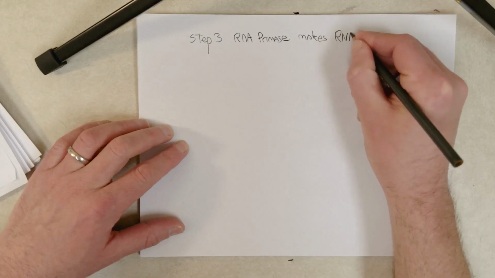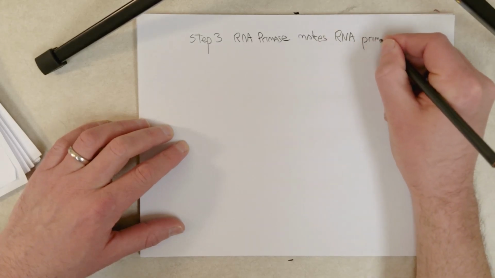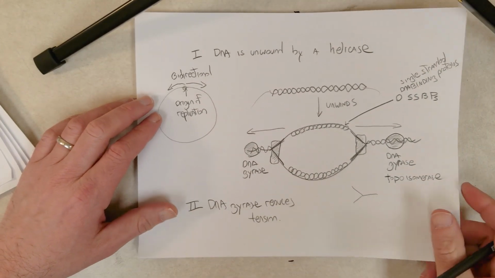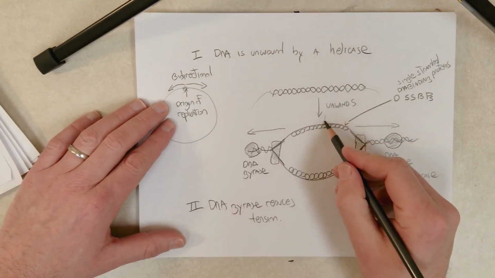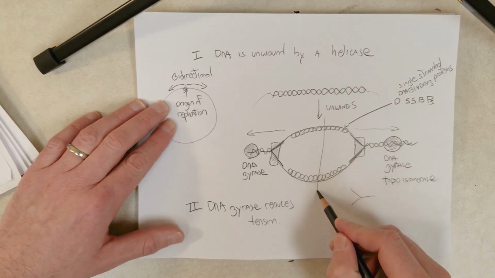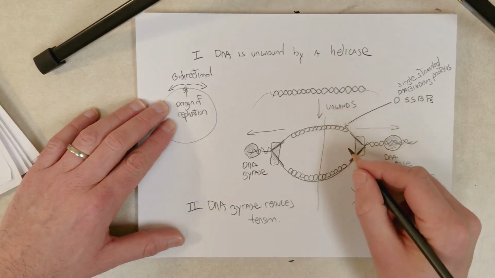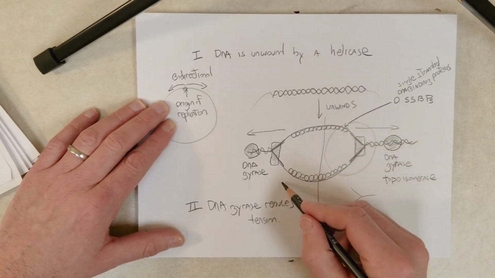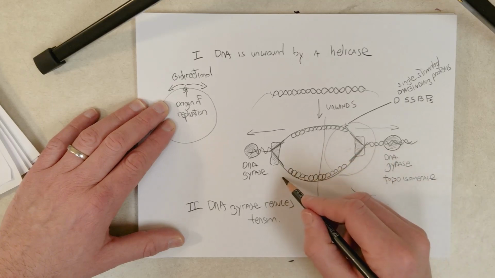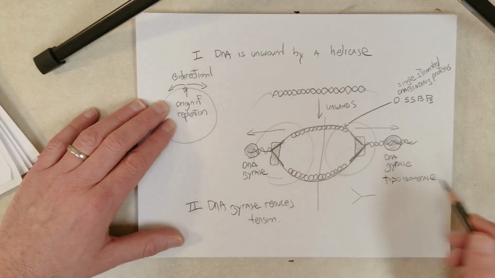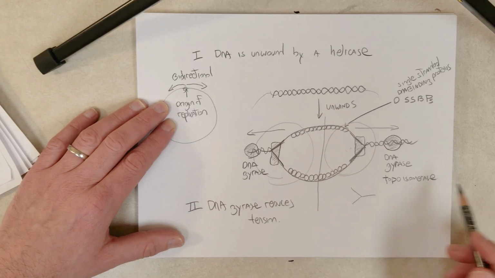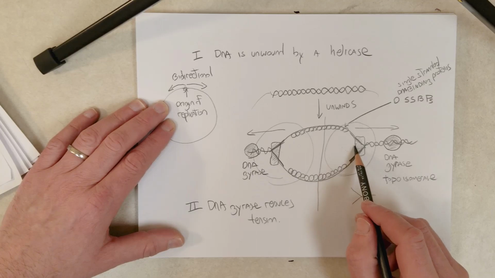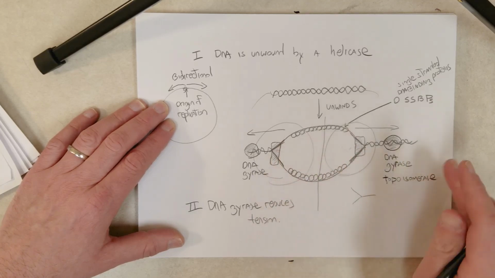makes RNA primers. So let's go back to here for a second. Now, for the rest of the mechanism, I'm going to focus on just this replication fork over here. Just note that whatever we talk about over here, the same exact thing is happening over here on this replication fork. So this replication fork is moving to the right, this one's moving to the left. The same stuff that's going on over here at the right is also going on over at the left.